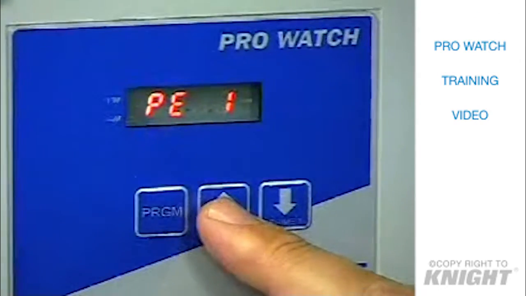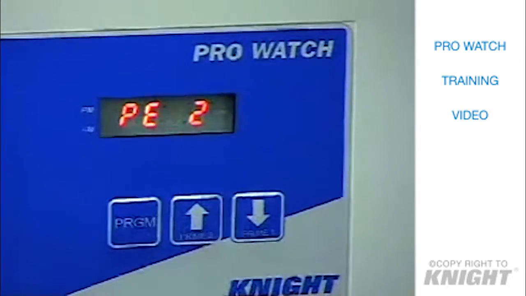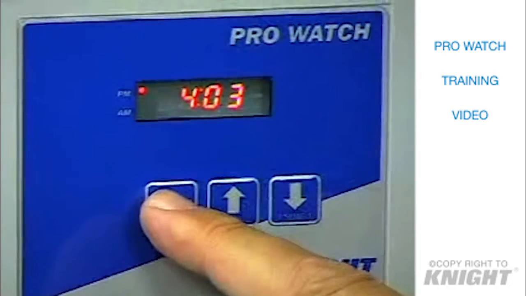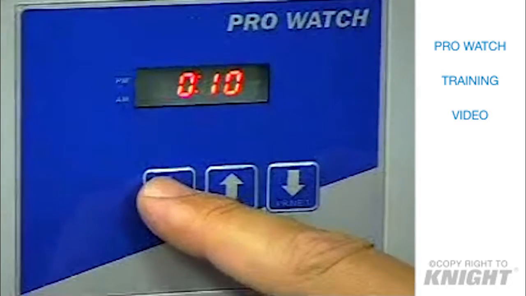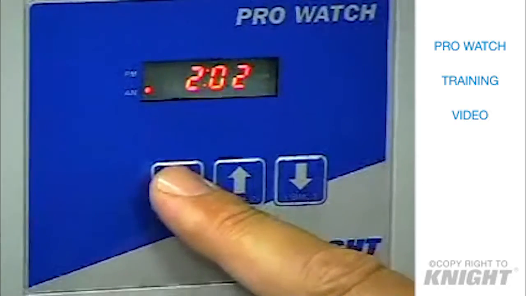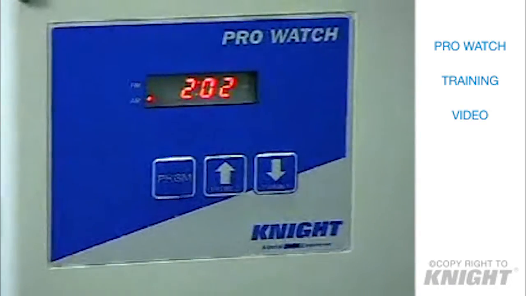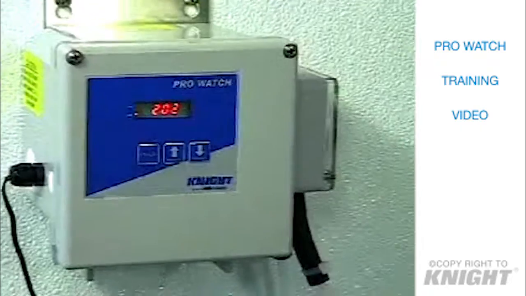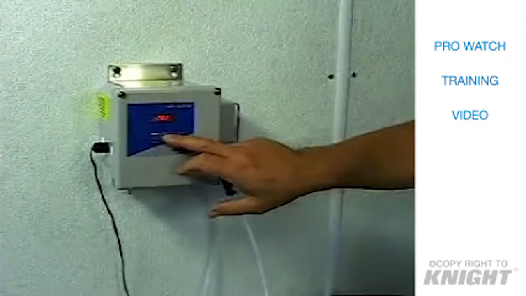In this case, we're going to program our second pump event. But first, you have to walk through your first event to the end. Now we're at our second event to program. Now, what time do we want that event to occur?